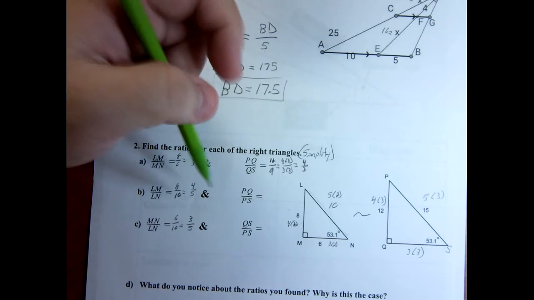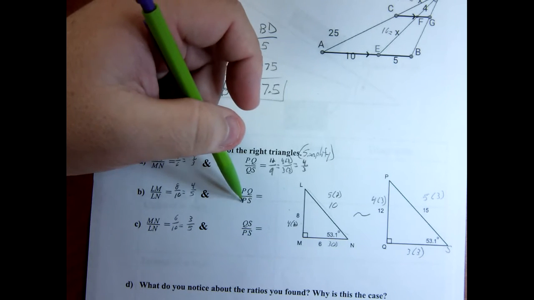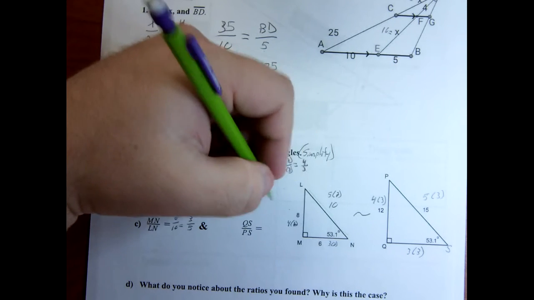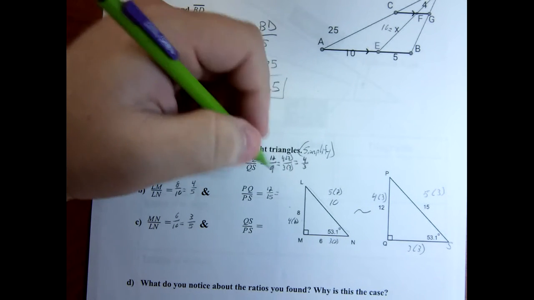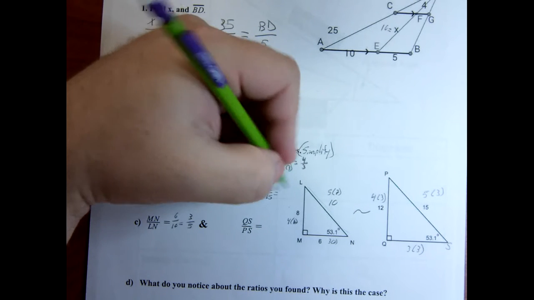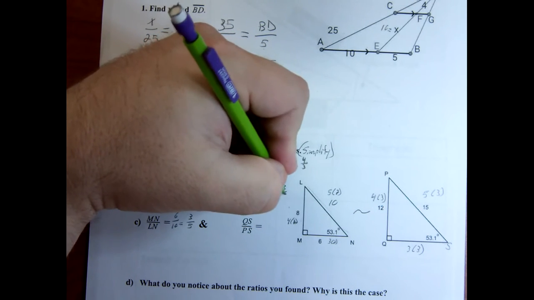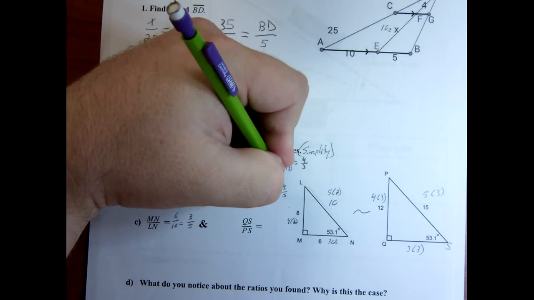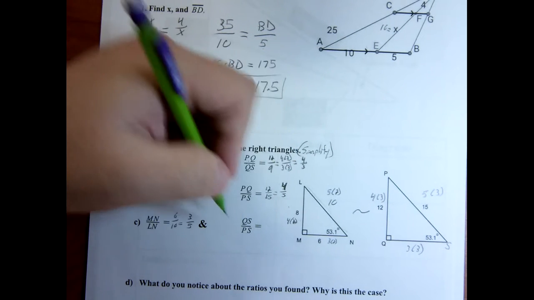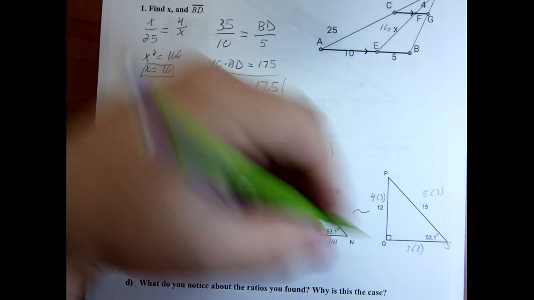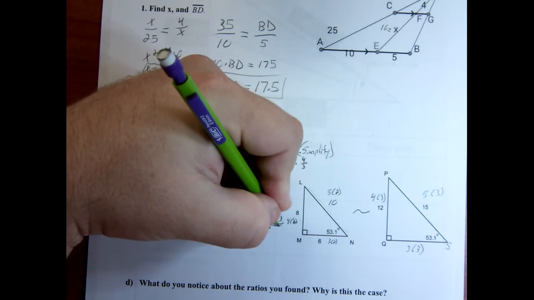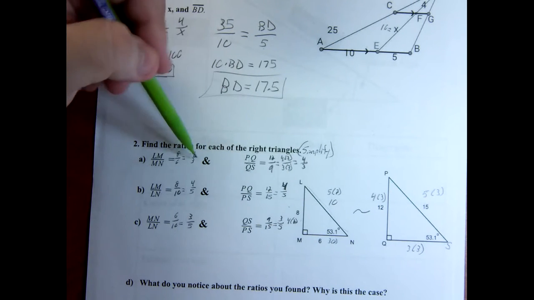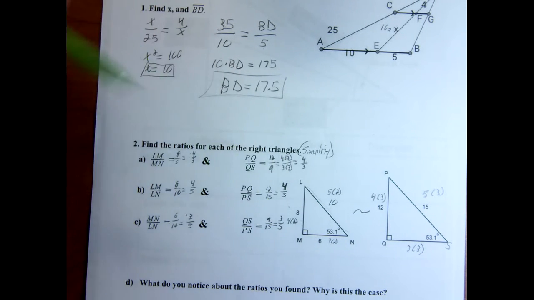Okay. So if we look at PQ over PS, that's going to be 12 over 15, and that will simplify if we divide both down to, excuse me, 4 over 5. My apologies. And last QS, that's 9 over PS, which is 15, and that is 3 over 5. So notice these ratios are the same. They're proportional to each other. So that's the next part.